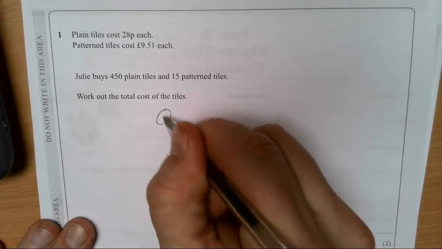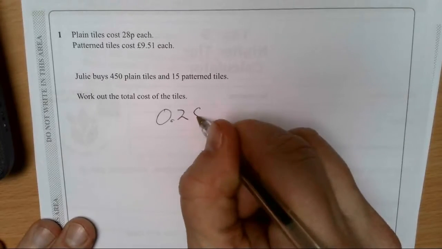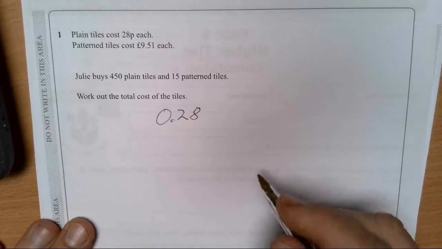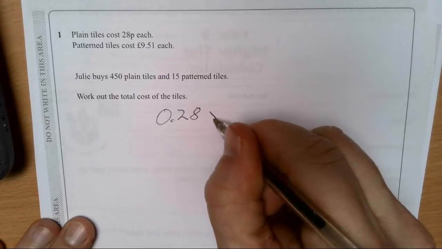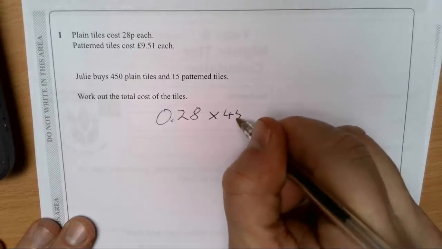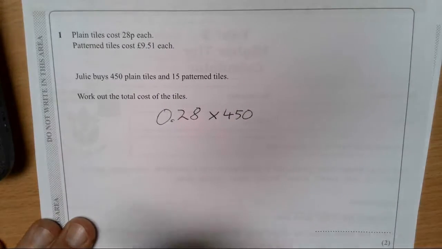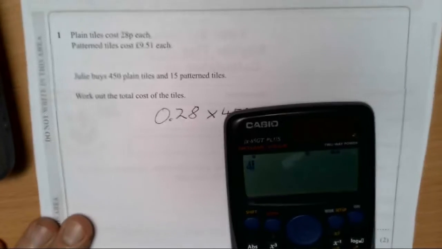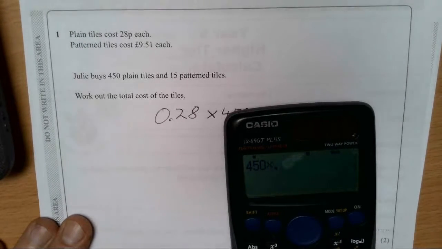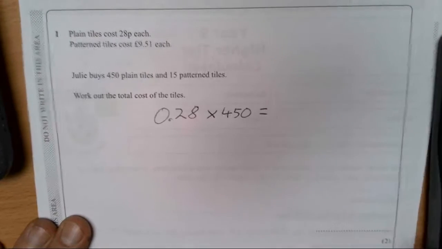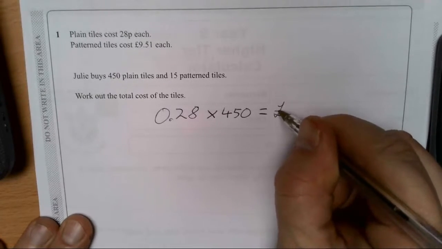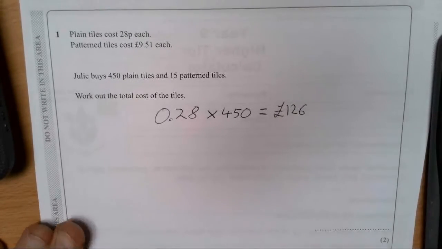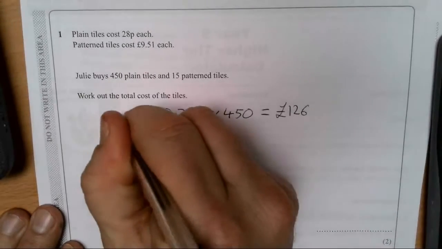We've got 0.28. If we do it all in pounds, then plain tiles are 28p, 0.28, and I want 450 of them. And then, let's do that with the calculator, calculator paper. 450 times 0.28 equals 126. So we're spending £126 on the plain.